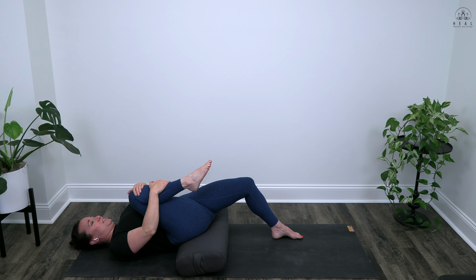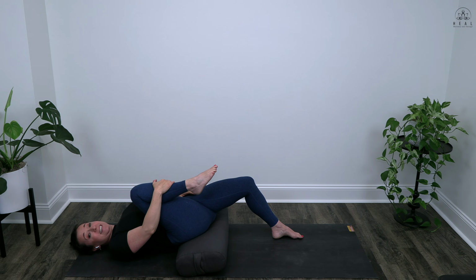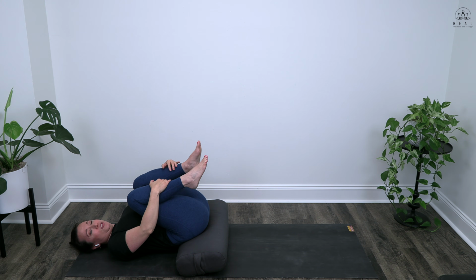Take a deep inhale into the belly. And exhaling out. One more breath. Nice deep inhale into the belly. And exhaling out. Wonderful. Release the pelvic tilt. Walk the leg back in. Foot towards the bolster. Bring the knee back up to the chest.